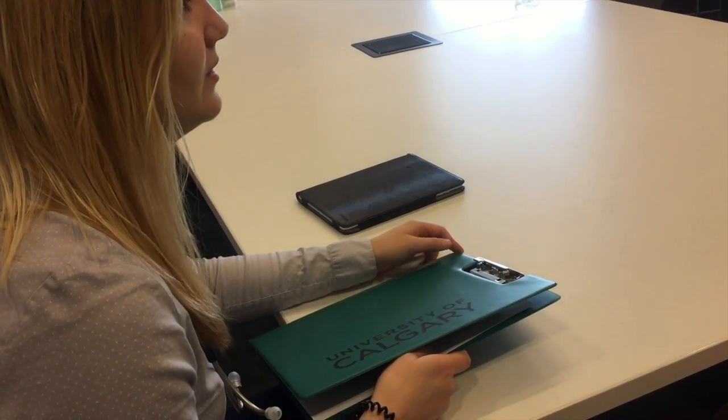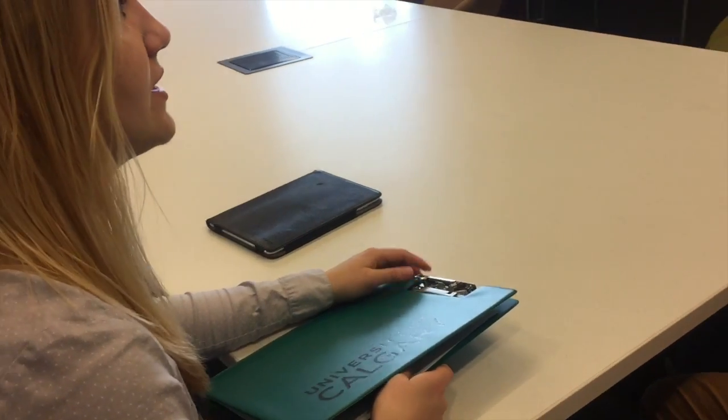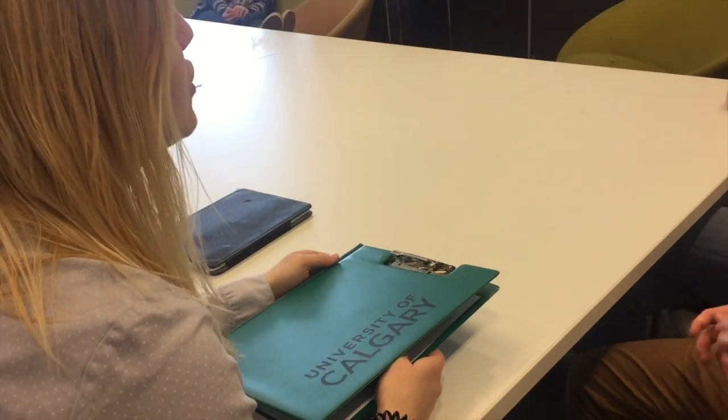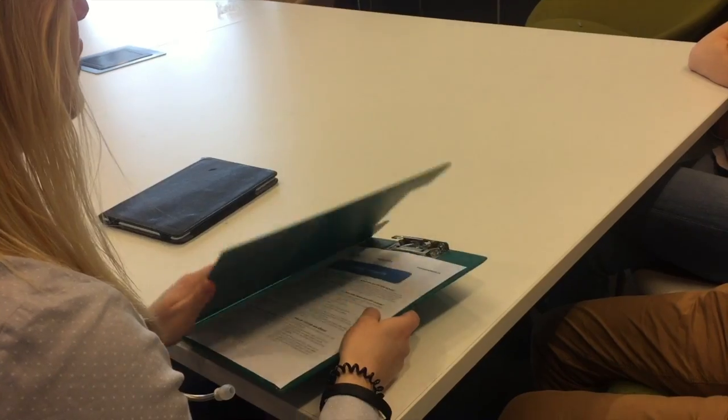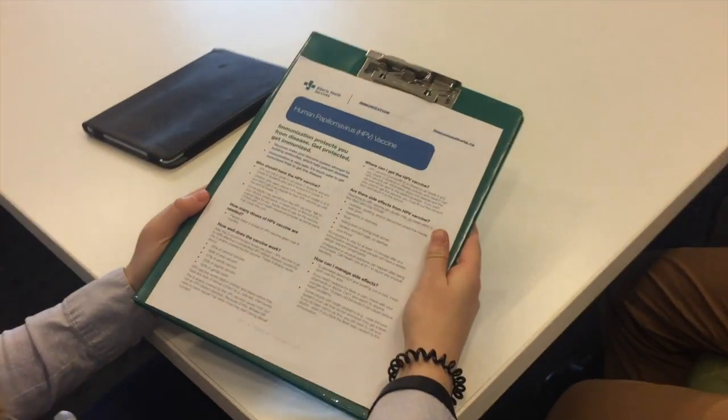Getting a needle can definitely be a little bit scary. There is a chance that you won't experience any side effects, but if you do, they should subside fairly quickly. I can give you a little bit more information about the vaccine that you can take home with you. Thank you. So would you recommend that she gets the Gardasil vaccine?